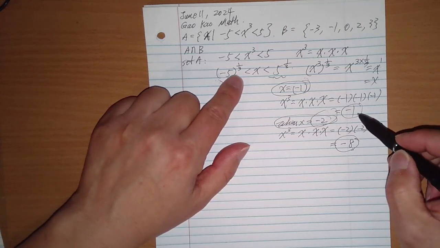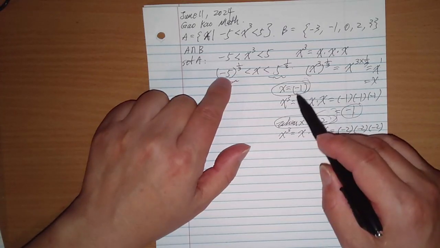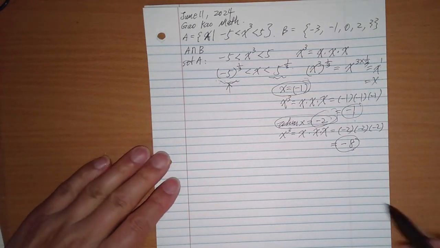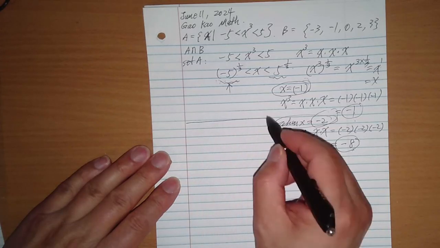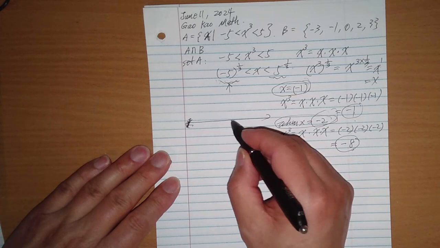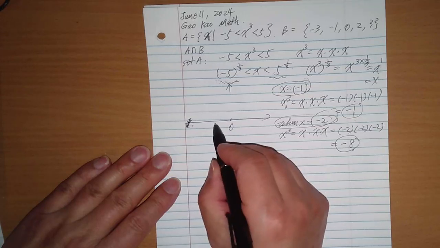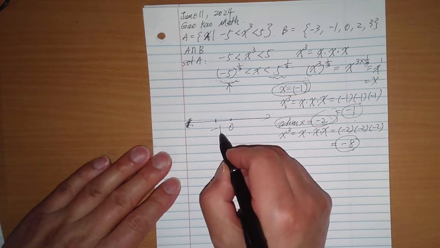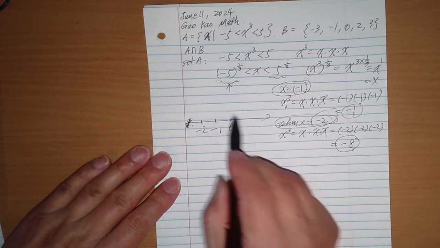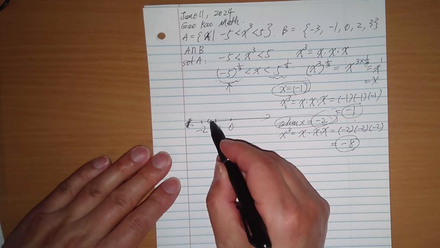Okay, then if the number is -1 and we take the cube of it, that's still -1. So in other words, if this is 0, and this is -1, and this is -2, we know this number right here has got to be somewhere in between.